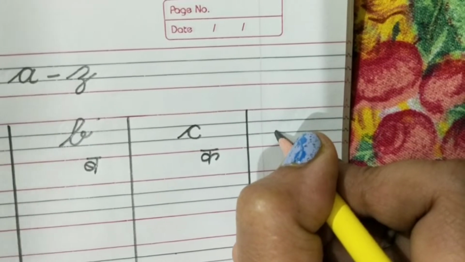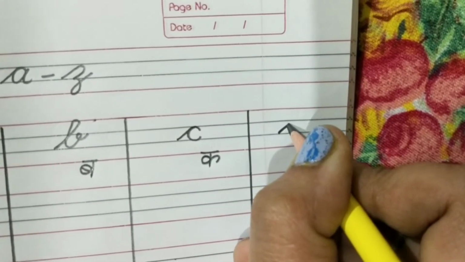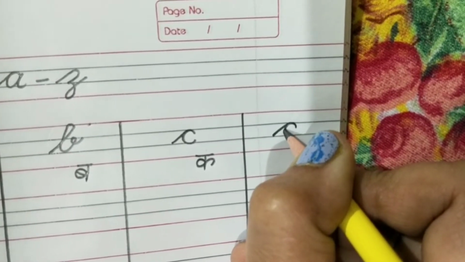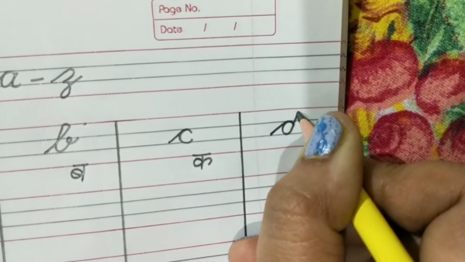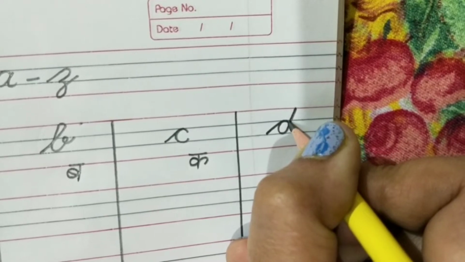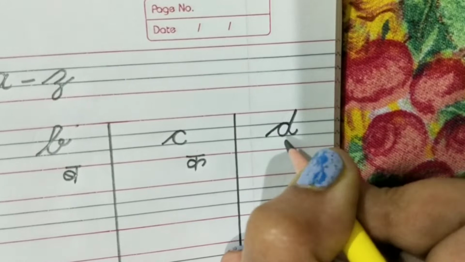D says D. Slant line, a little down, make a C, go upward, touch the red line, then come down and make a tail like this.